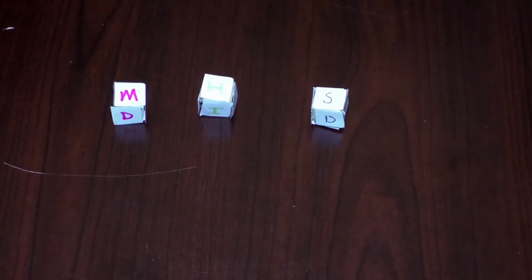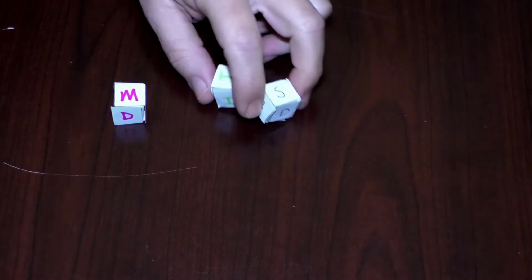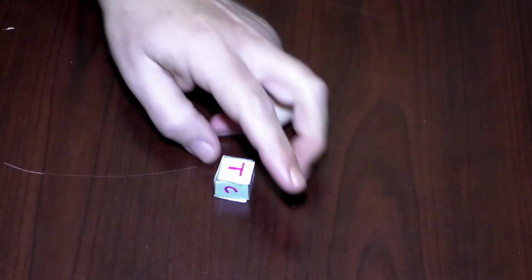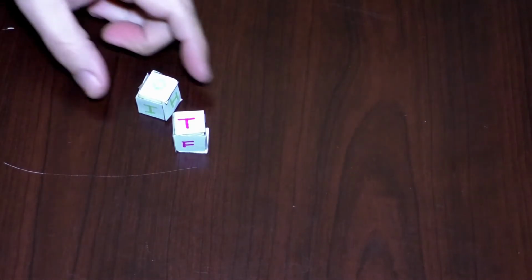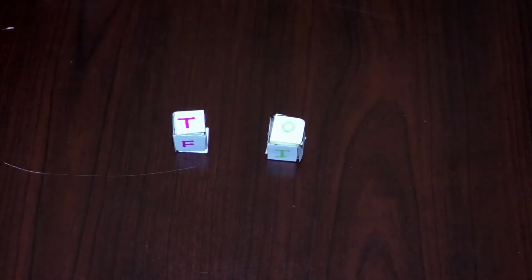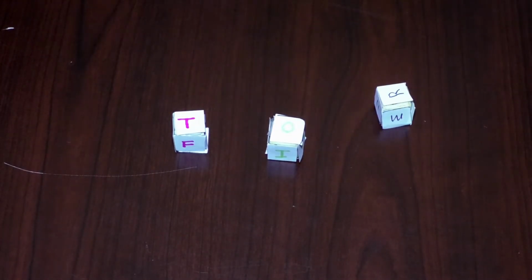So the idea is that each student gets all three die, and they first roll the first one, and we see that it comes up with a T. And then the second one they roll, and they get an O. And then the third one they roll, they get an R.